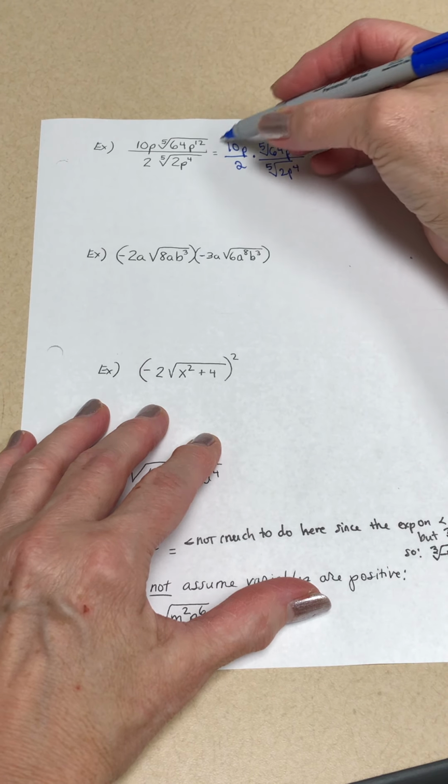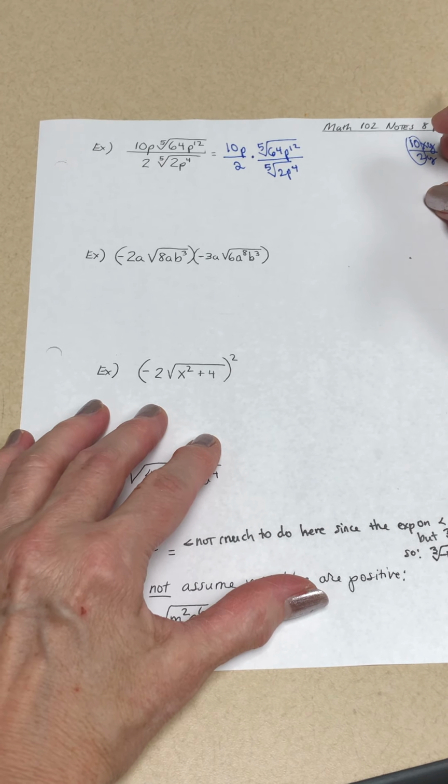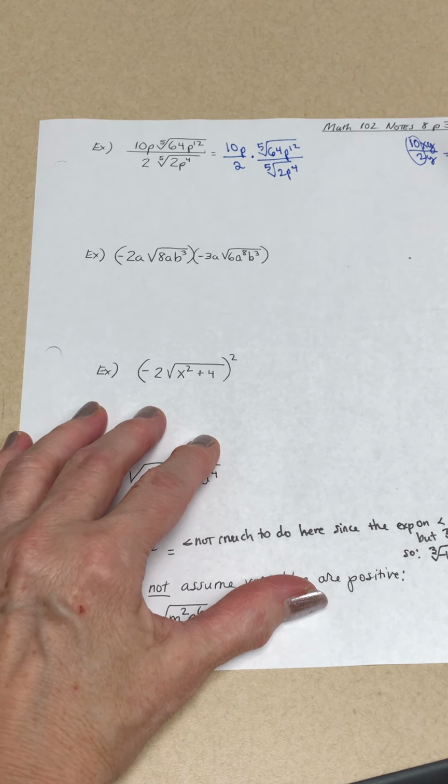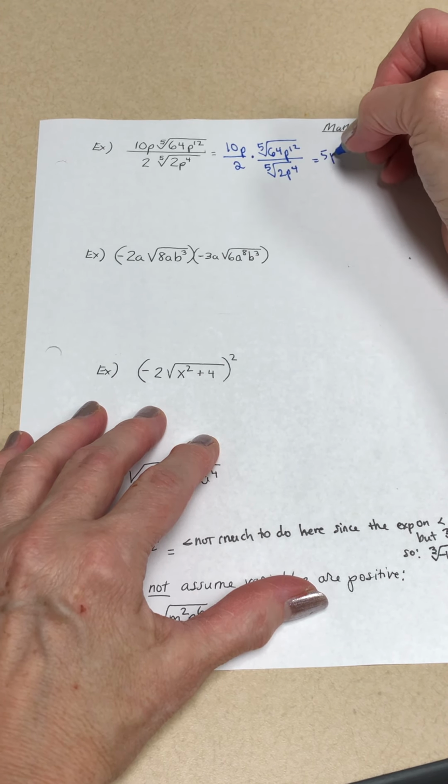So I'm going to reduce the coefficients of the radicals, and then I'm going to reduce the radical. Now, coefficient's really easy. 2 goes into 10 5 times, so that's 5p over 1.